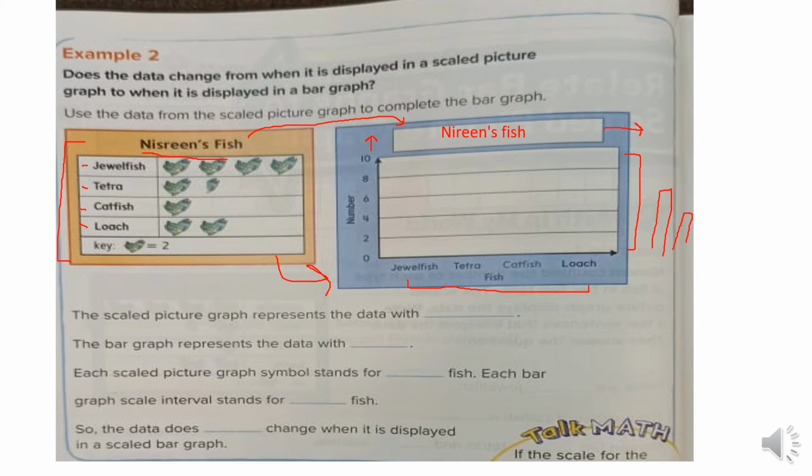Also, the picture graph contains something very important. It contains this key. Why is it very important? Because this key will give me the correct number for each data from these data up here. Because for example here it says that each picture or each fish from these is equal to 2. So when I want to read the data, for example the jellyfish, I will say 2 plus 2 and another 2 and one more 2. So it will give me 8.